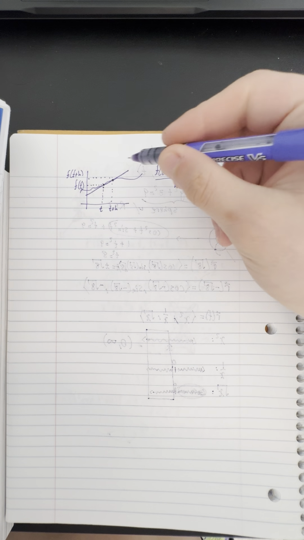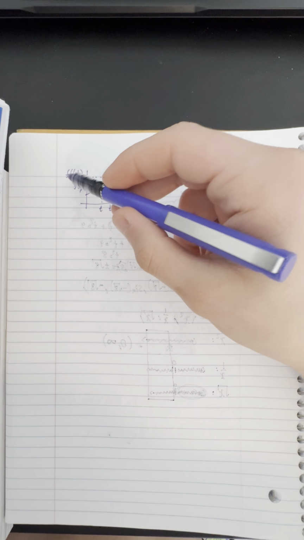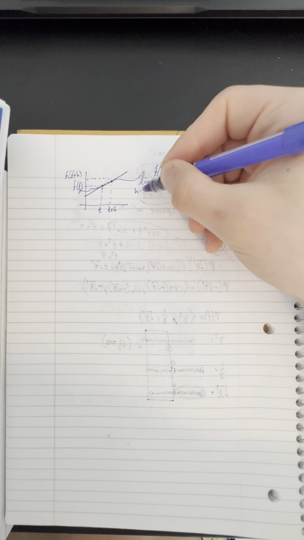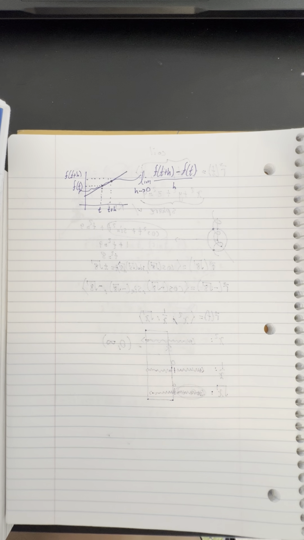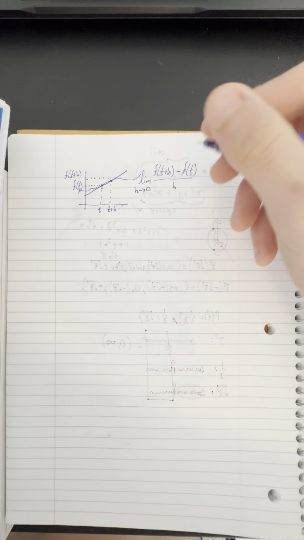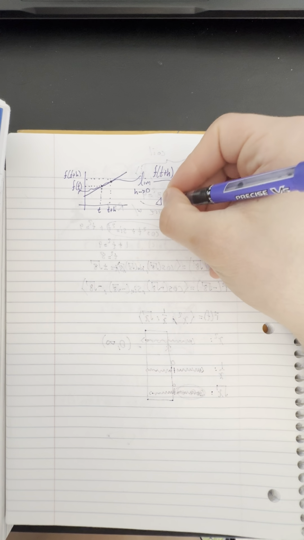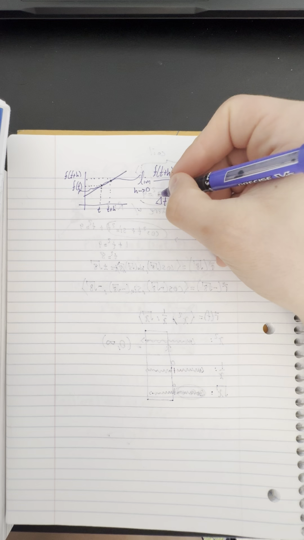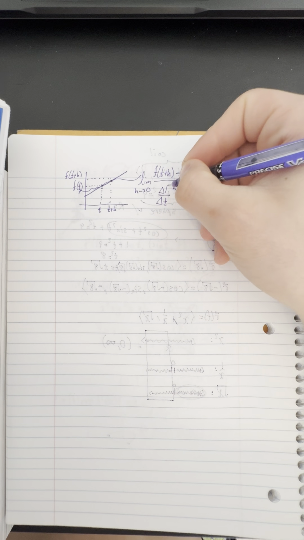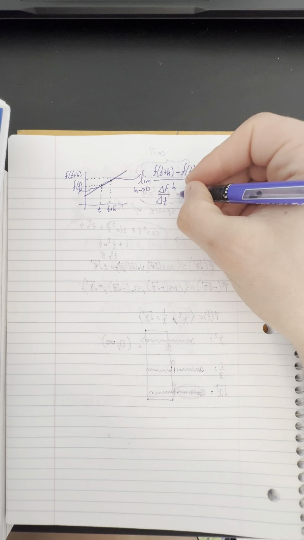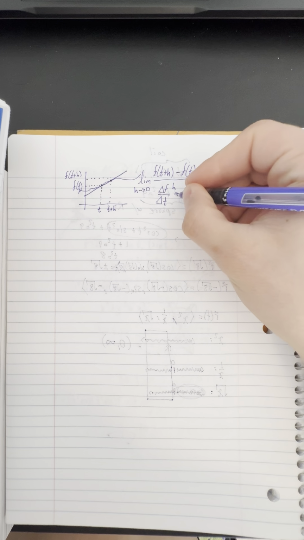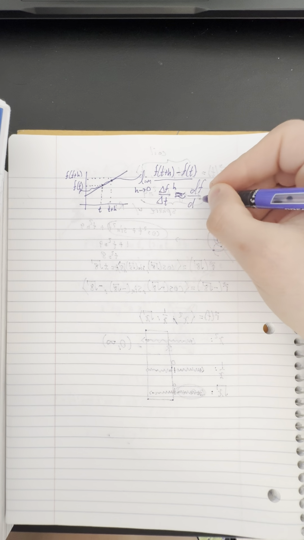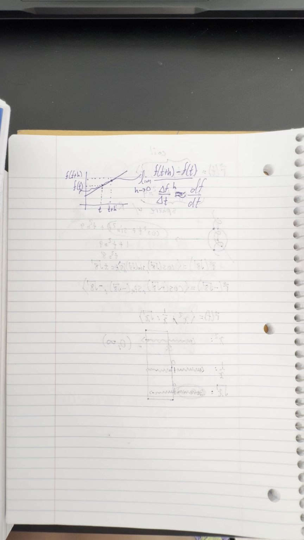And then you would take the limit as h approaches 0. h is the change in t, and on the top this is the change in f. As this change gets really, really small, it's just a small change in f over a small change in t.